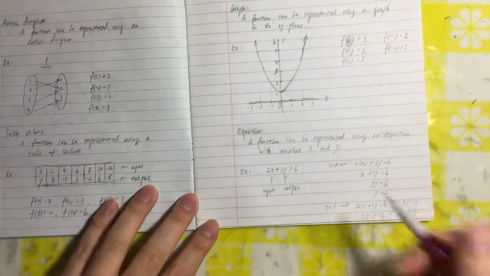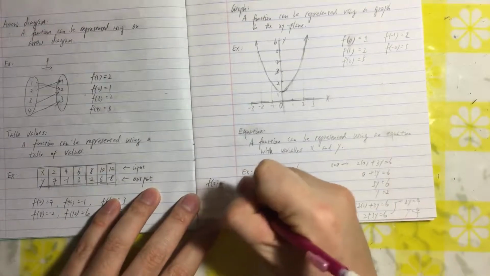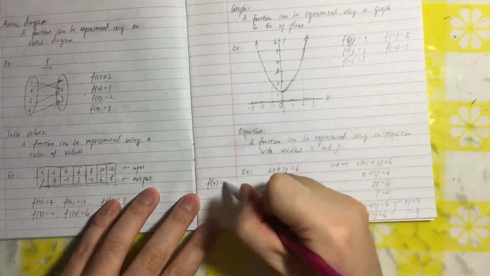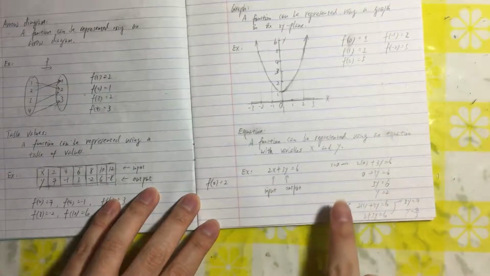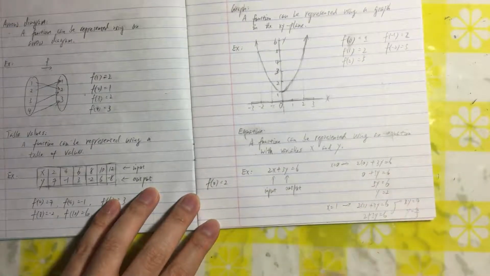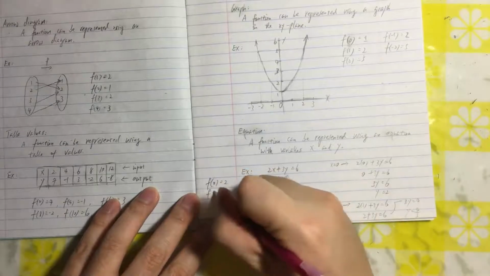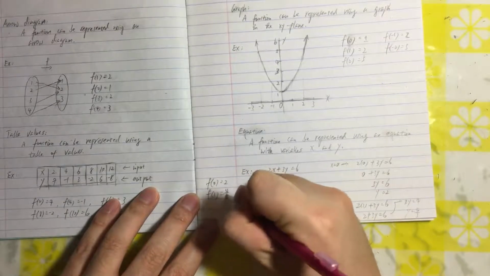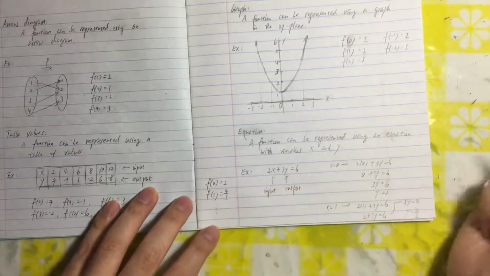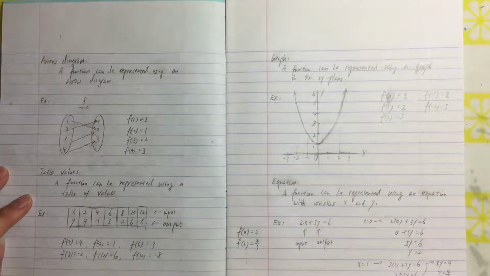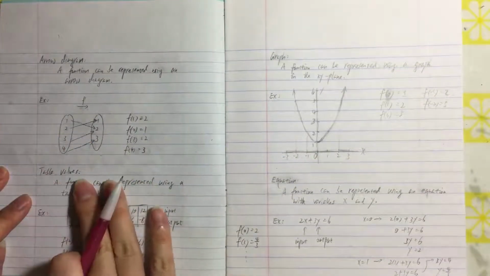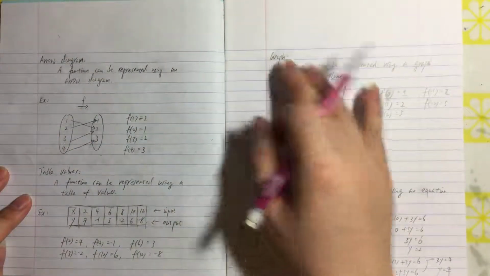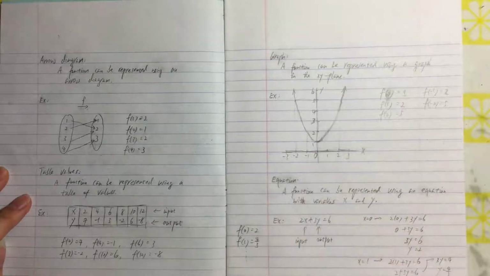For this equation, we know that f of 0 is 2. If I input 0, the output is 2. If I input 1, output is 4 over 3. So f of 1 equal to 4 over 3. Same thing works for other numbers. So here we can see that a function can be represented using an arrow diagram, a table of values, a graph in the xy plane, or equation of x and y.